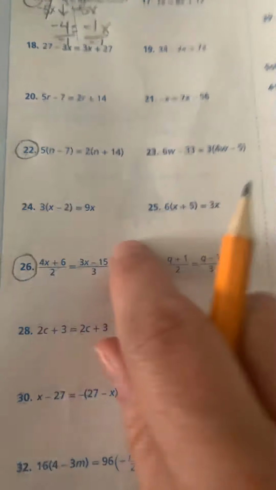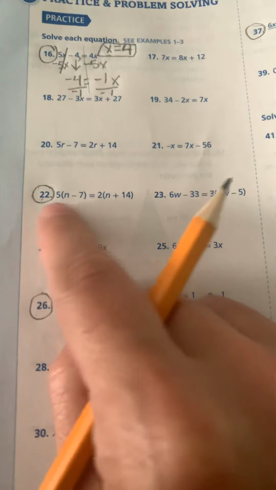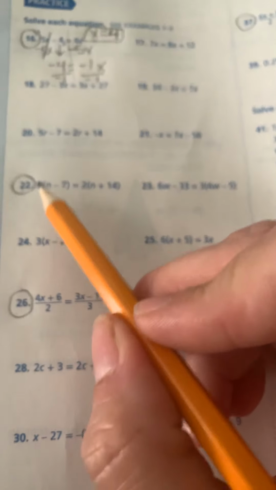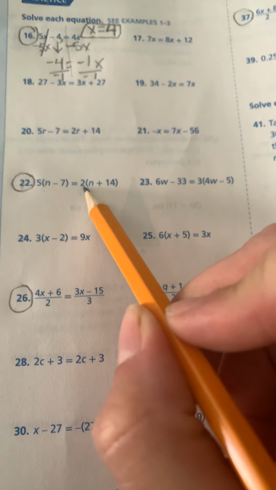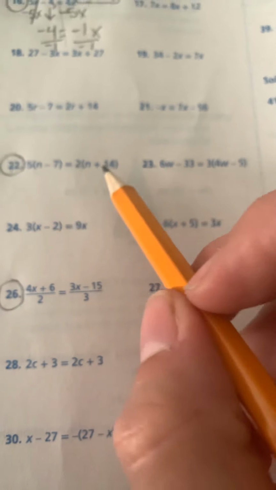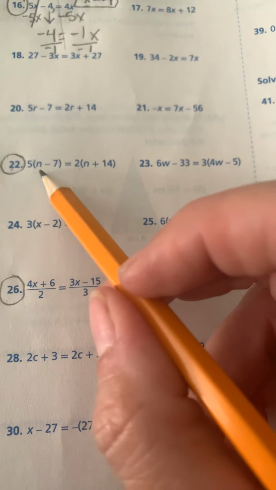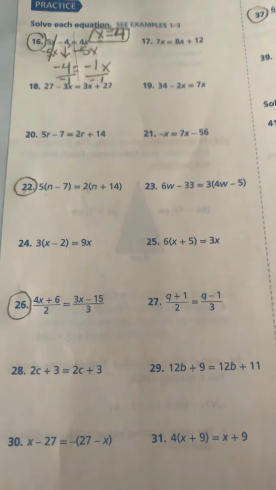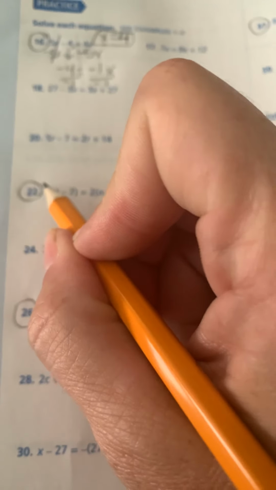All right, I want to do question 22 next because there's a lot of distribution going on here. I like to get rid of as much as I can outside of the parentheses. In this case, since there aren't multiples of each other, I can't divide by anything to get rid of them. So I'm just going to have to go ahead and use the distributive property.